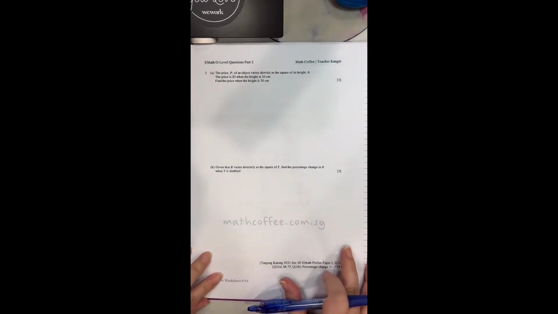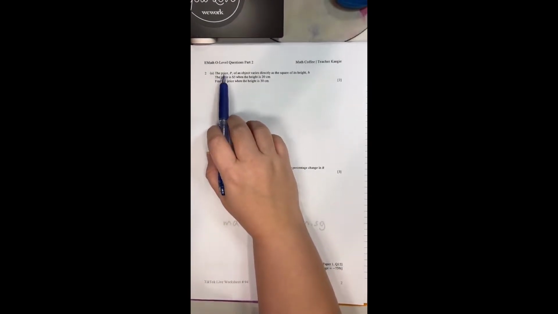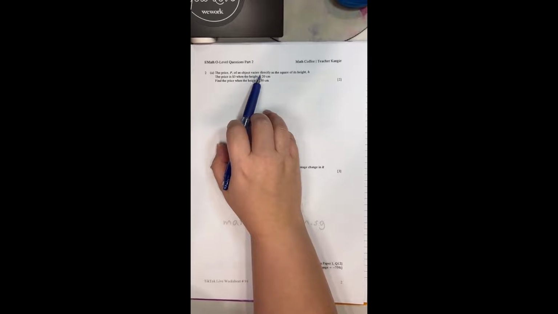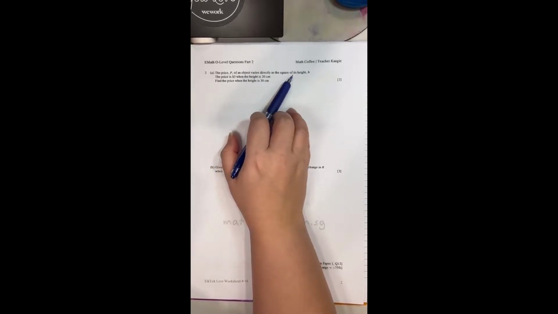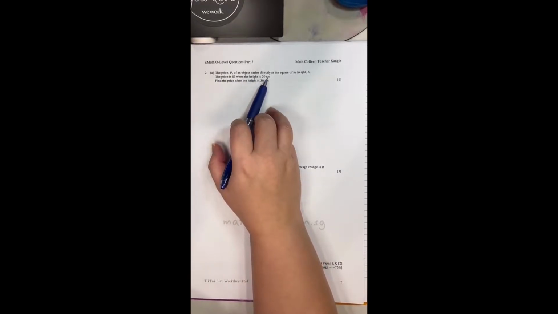Okay, so let's move on to question number 2. The price P of an object varies directly as the square of its height. Maybe they expect 10 marks for that question. The price is $3 when the height is 20 cm. Find the price when the height is 30 cm.